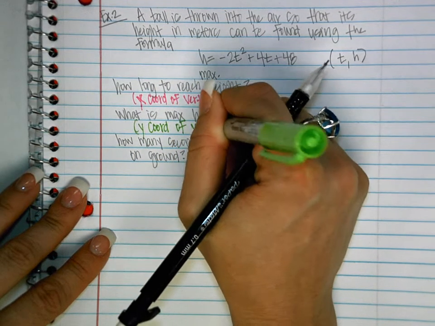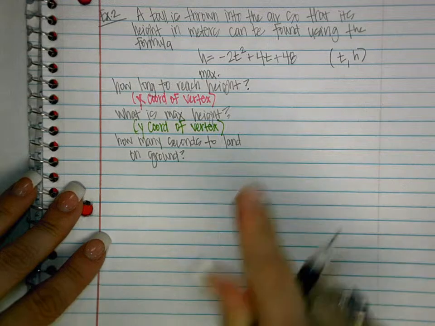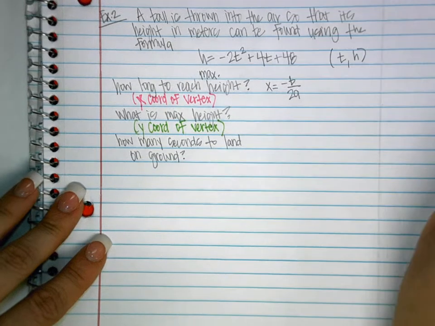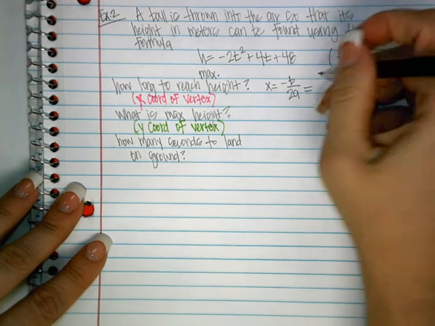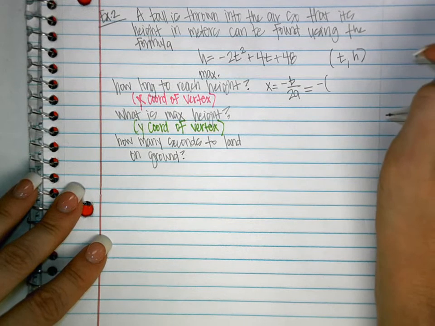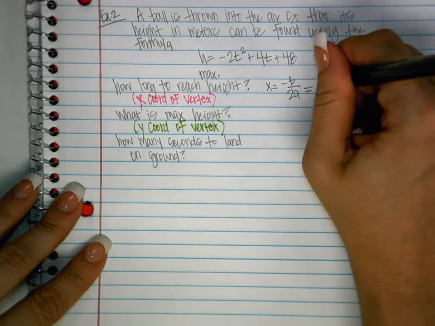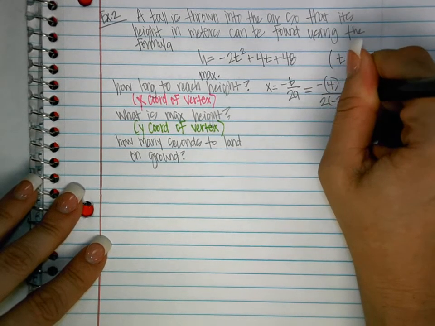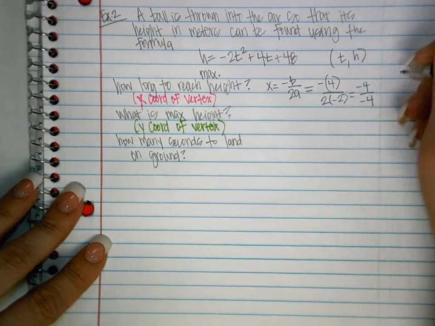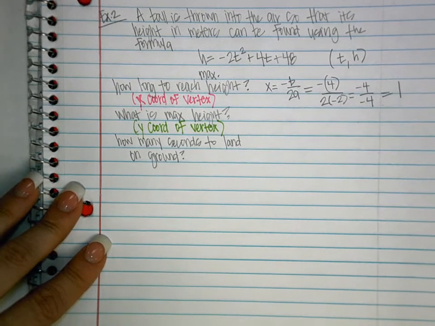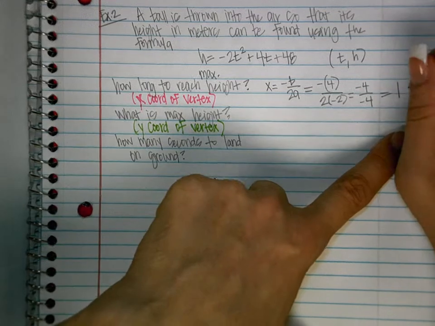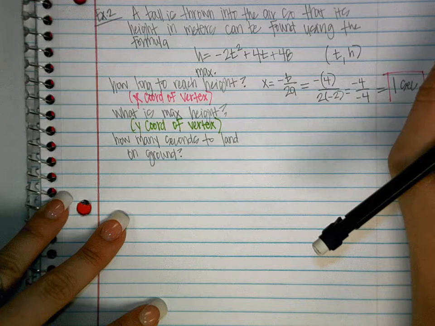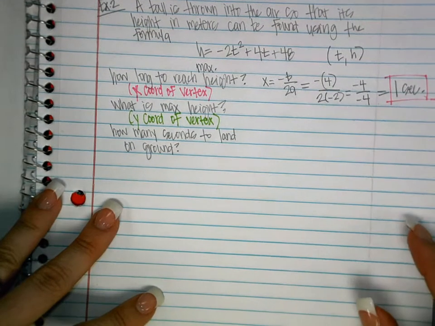So here, the first question is actually about the first thing you can find. Okay, so to reach maximum height, we would use x equals negative b over 2a, and we're going to plug in here. So negative times what's your b value? B value is 4 over 2 times what's the a value? Negative 2. So negative 4 over negative 4, that reduces to be 1. 1 what? 1 second. Okay, so how long does it take to get to the maximum height? 1 second. Okay, maximum height is at 1 second.